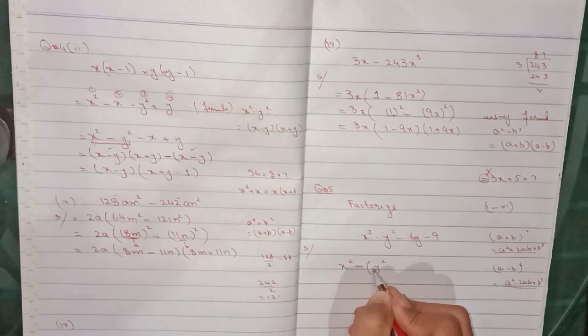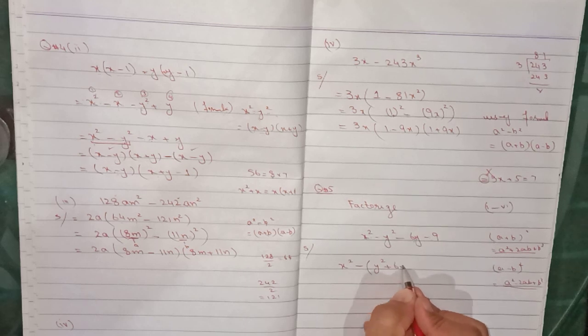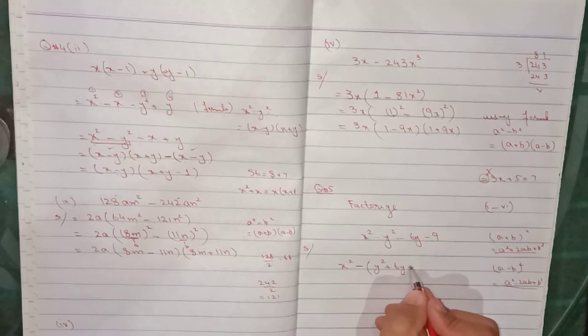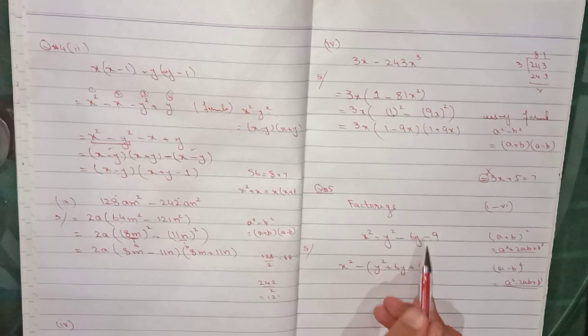This minus y square will become positive y square, this minus 6y will become positive 6y, and this minus 9 will become positive 9. I have done nothing, just taken minus common from the last 3 terms.